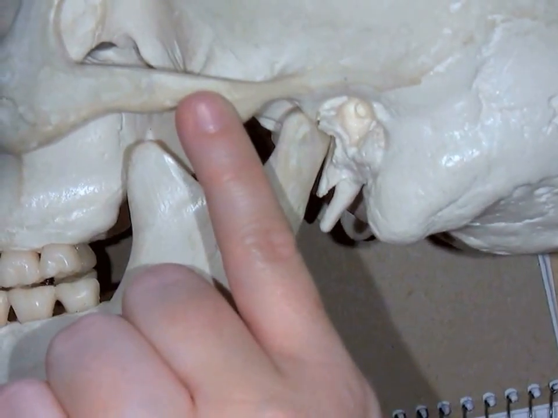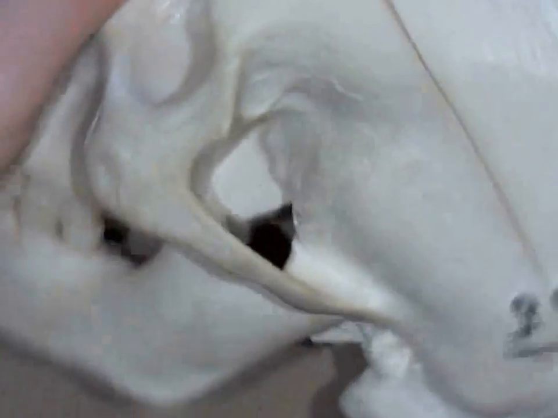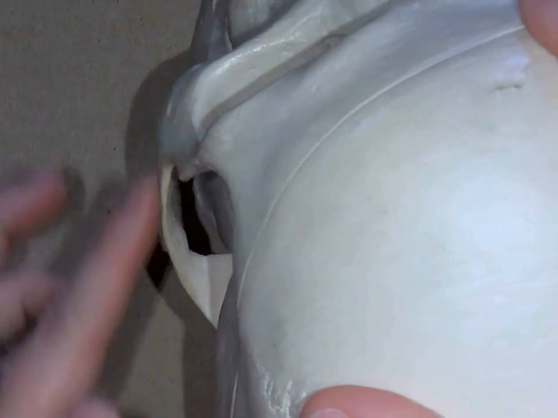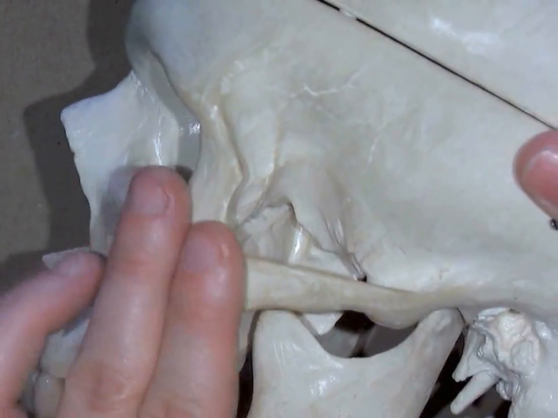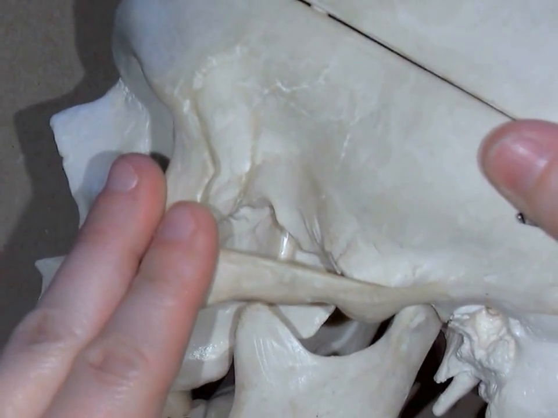And then coming off of the temporal bone, you have a sharp projection right here called the zygomatic process. Okay? Sometimes you'll hear it referred to as a zygomatic arch, because if I turn it sideways like this, you can see how it forms the arch out here to the side. Now, it has to do that in conjunction with this bone right here, which is called the zygomatic bone. Okay?